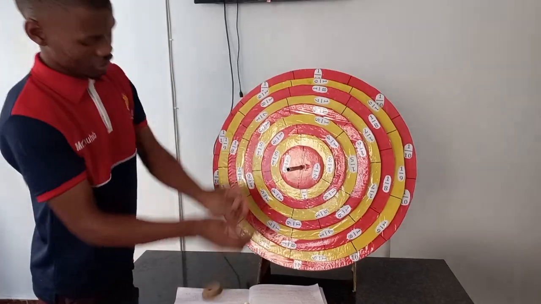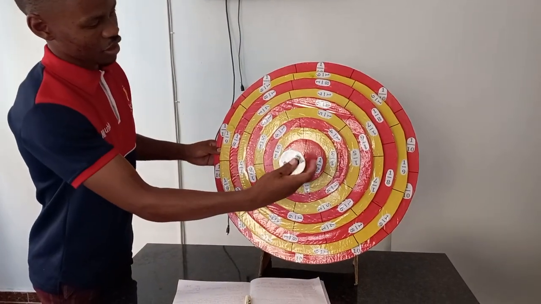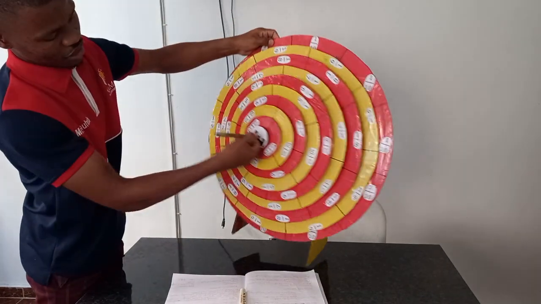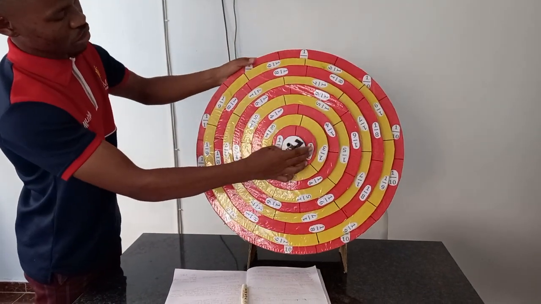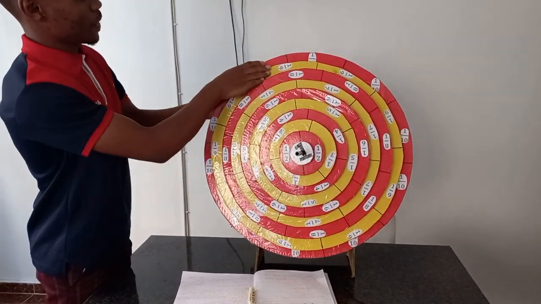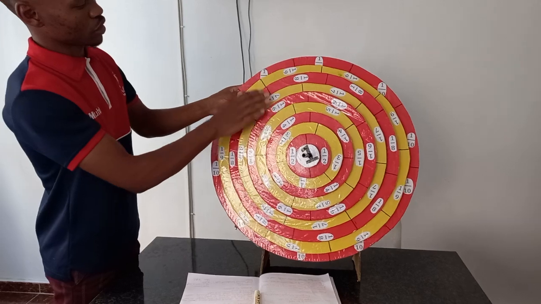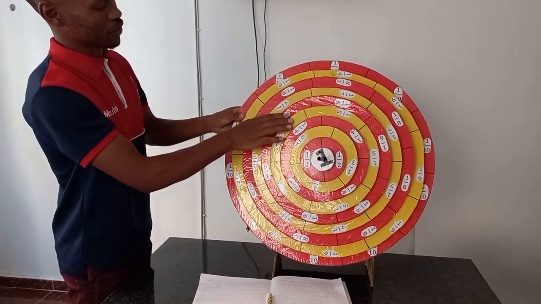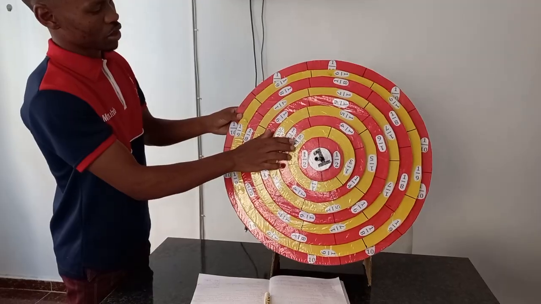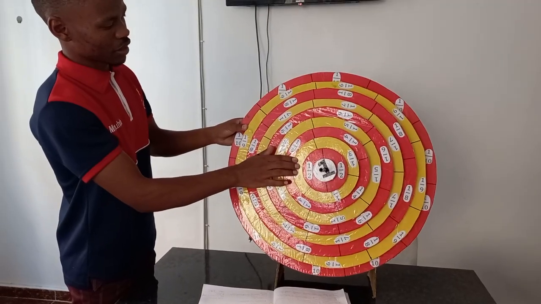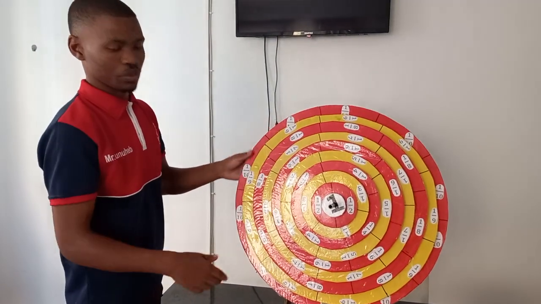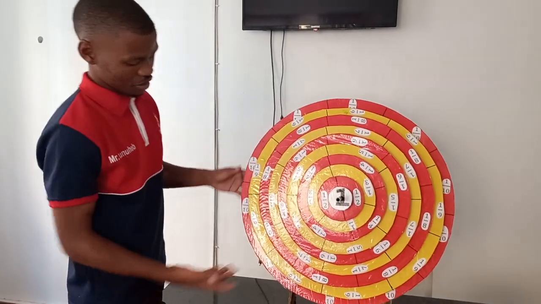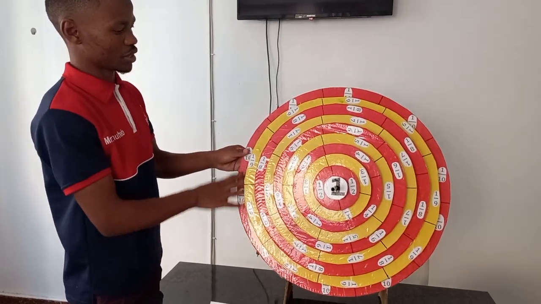We decided to come up with these colorful posters to cover them, to attract our learners, so it is attractive when teaching. As we know, most learners don't focus with dull materials.